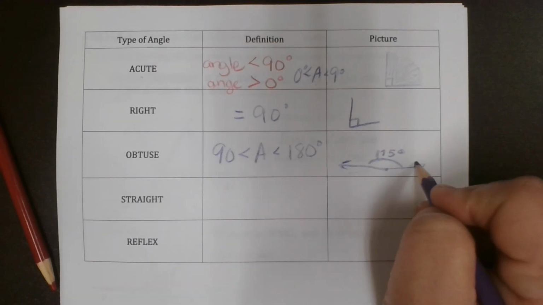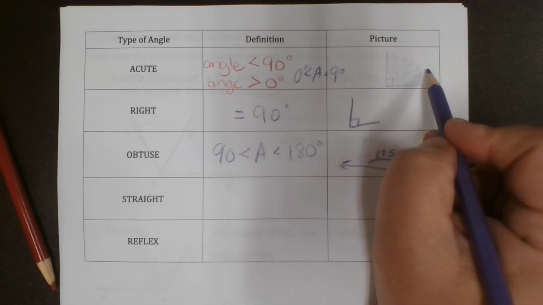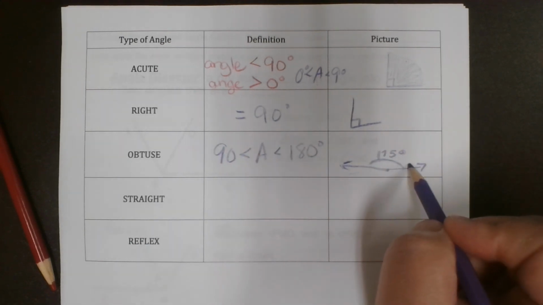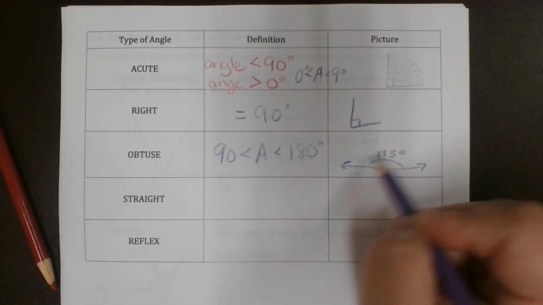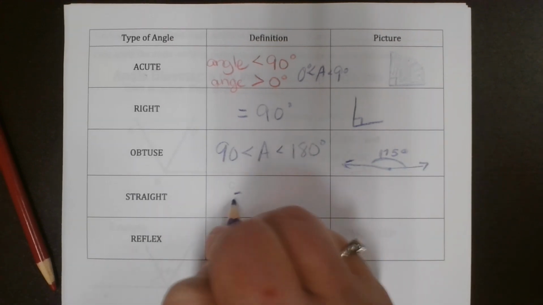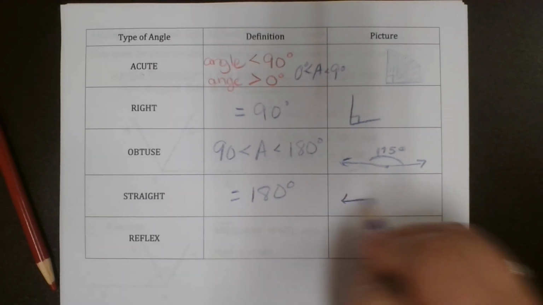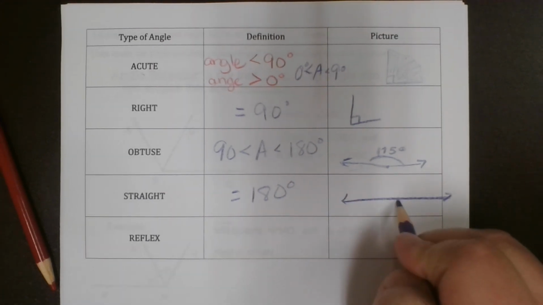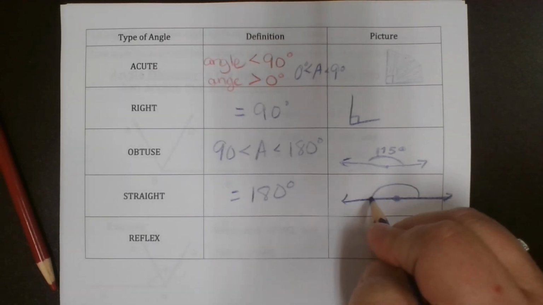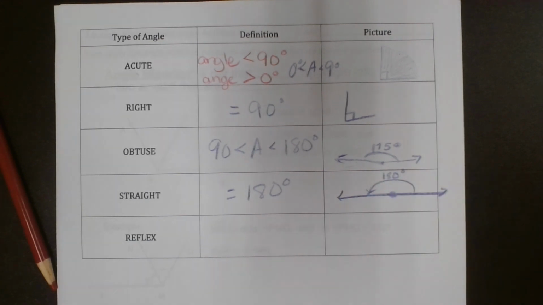Now, acute angles are less than 90, so they're typically called acute, little angle. Obtuse is fat angle, bigger than 90 degrees, but not 180, because if it measures exactly 180 degrees, it forms a line, and we call that a straight angle. It's got to measure exactly 180 degrees, though.